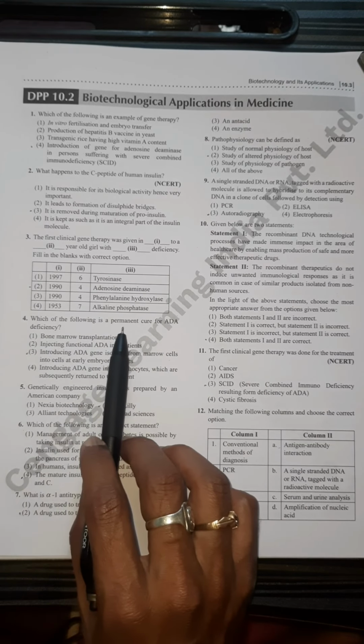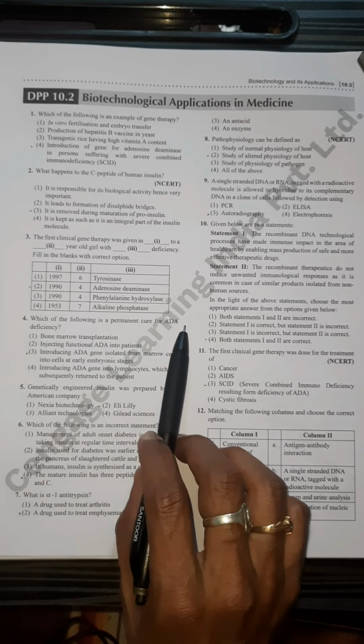Next, fourth one. Which of the following is a permanent cure for ADA deficiency? Bone marrow transplantation, it is a temporary. Injecting functional ADA into patients, again temporary. Introducing ADA genes isolated from marrow cells into cells at early embryonic stage, this is a permanent. Third option. Introducing ADA gene into lymphocytes which are subsequently returned into the patient, it is also not a permanent.